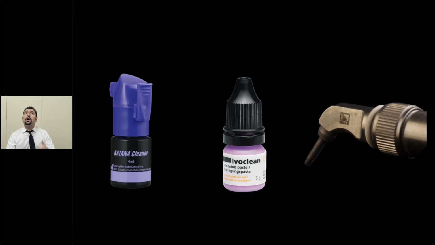Why is IvoClean helpful? All right, so we remember that the zirconia surface had zirconium oxide, and the phosphate group of MDP was going to bond to that surface through the zirconium oxide. Now, in saliva, we also have phosphate groups, and the phosphate groups in saliva are going to block those zirconium oxide surfaces that were going to be bonded with MDP, for example. That's why we have solutions like IvoClean.